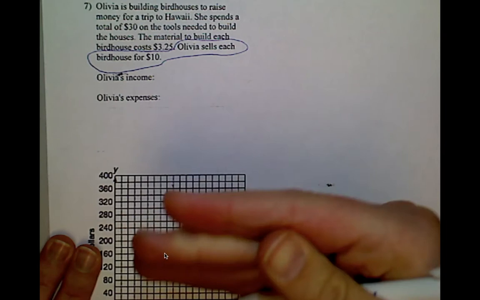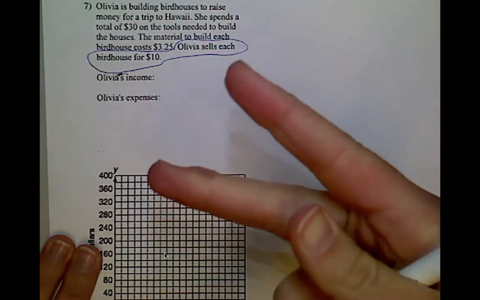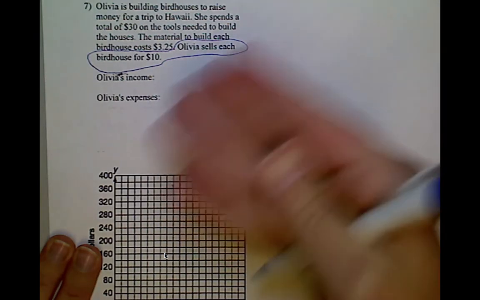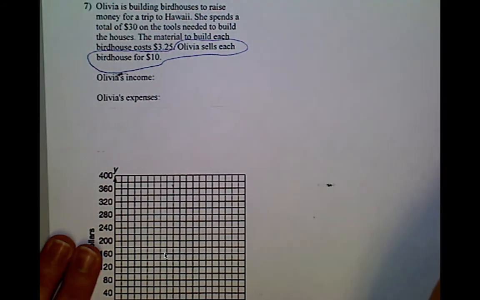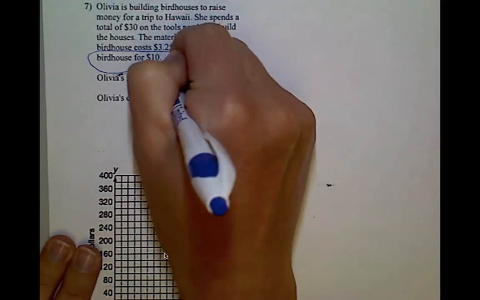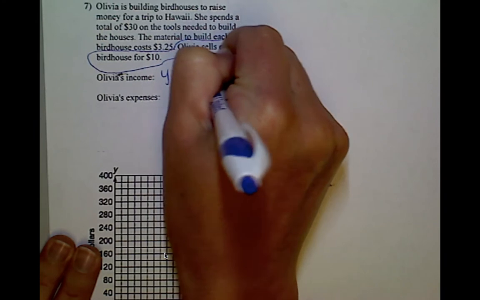Well, if she sells one birdhouse, that's $10. 2 birdhouses, that's 20. Then 30, then 40, then 50, then 60, then 70. And that sounds like a rate of change, okay? So Olivia's income is y equals 10x.